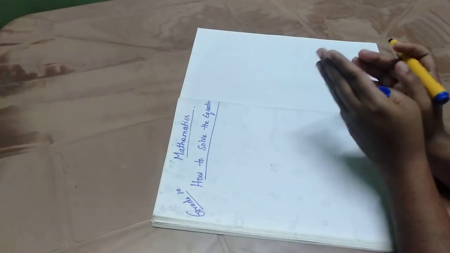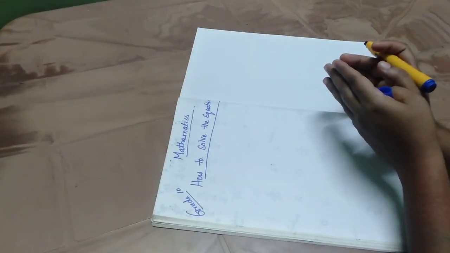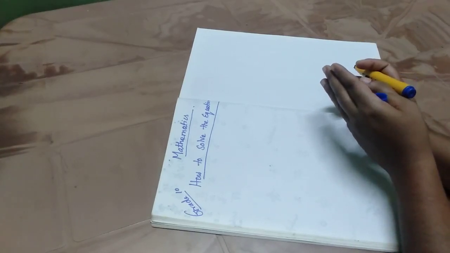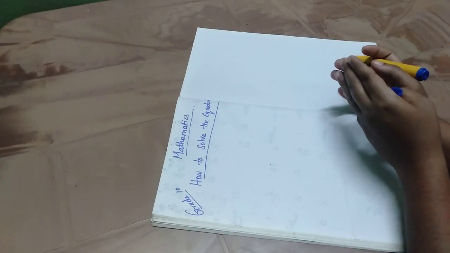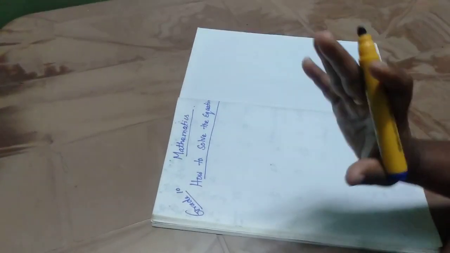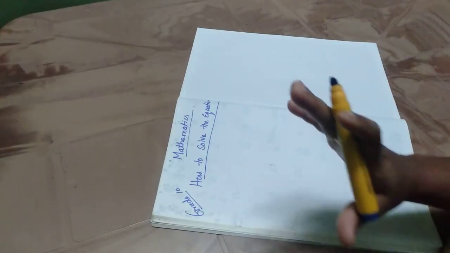there are mathematical symbols with constants and variables, isn't that right? So what do you mean by constant? Constants are values that do not change. For example, 5 will not change.